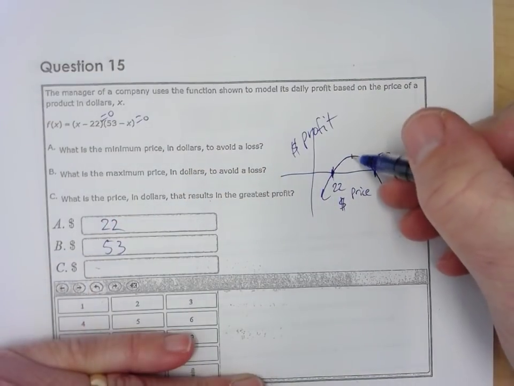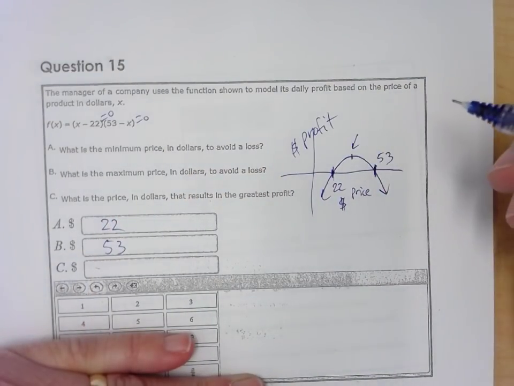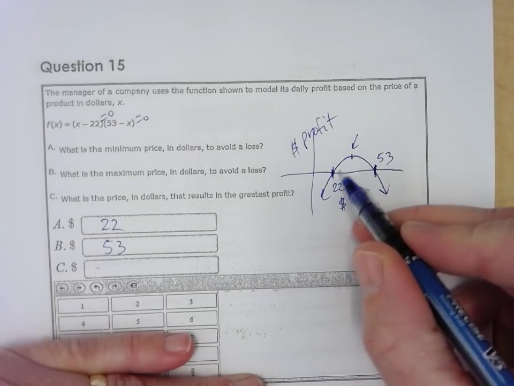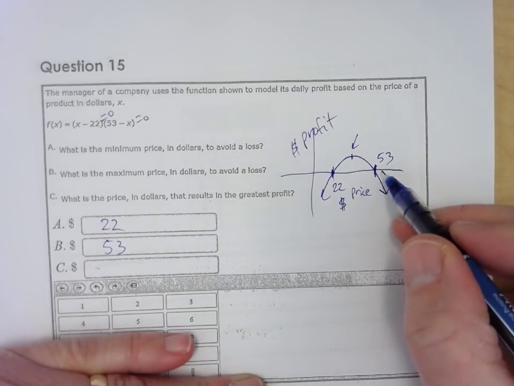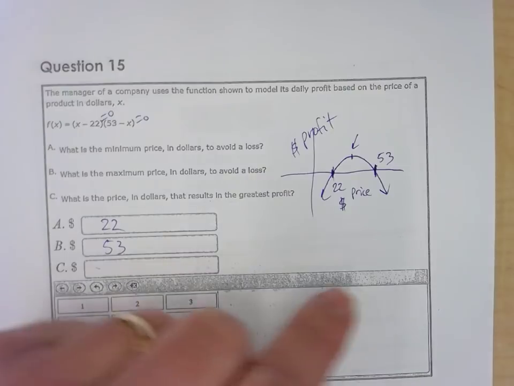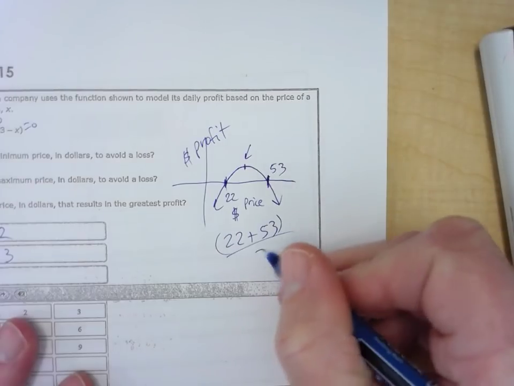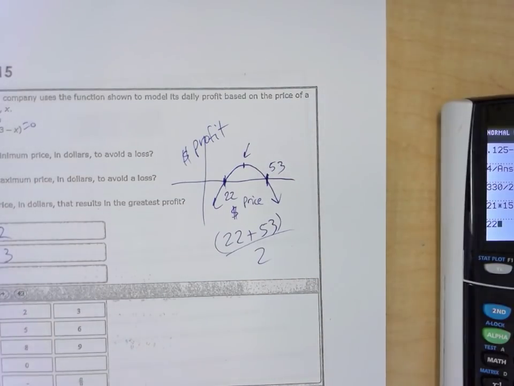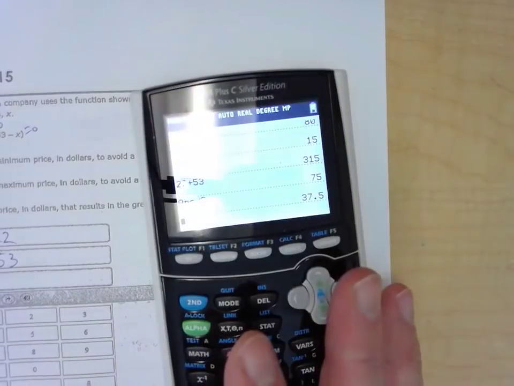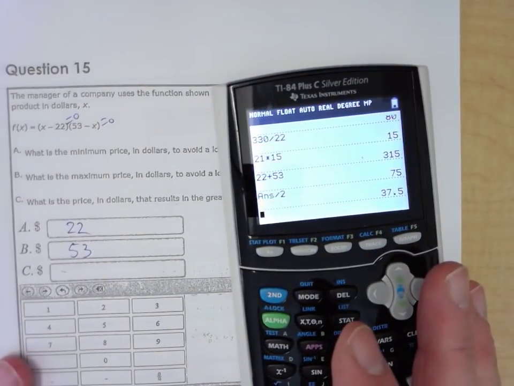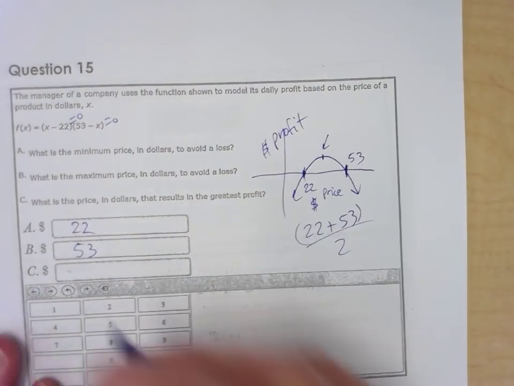And then halfway between the two would be the maximum. We know that it lies halfway between these two numbers because parabolas are symmetrical. So all I really have to do is average 22 and 53: 22 plus 53 is equal to 75, and then divided by 2 is $37.50.